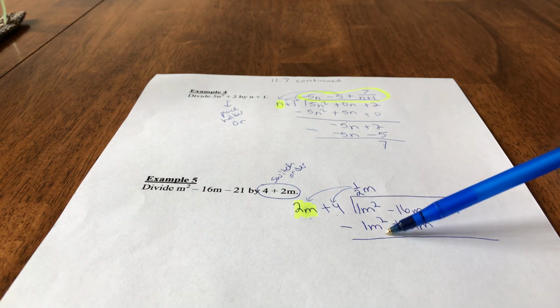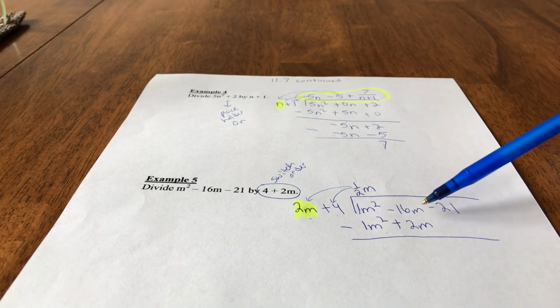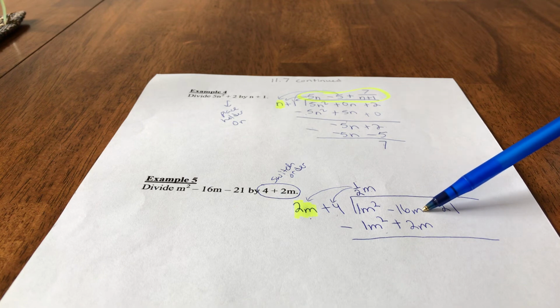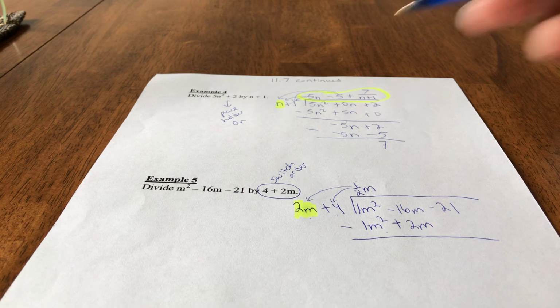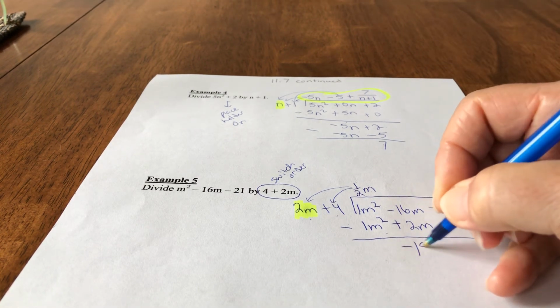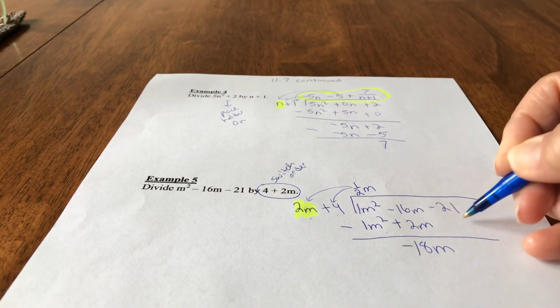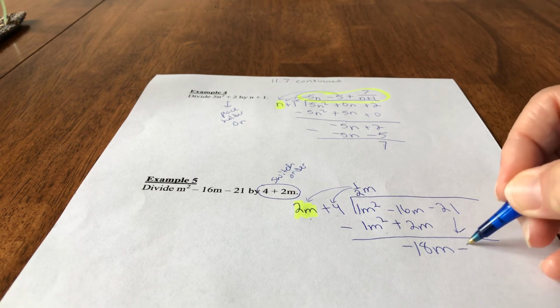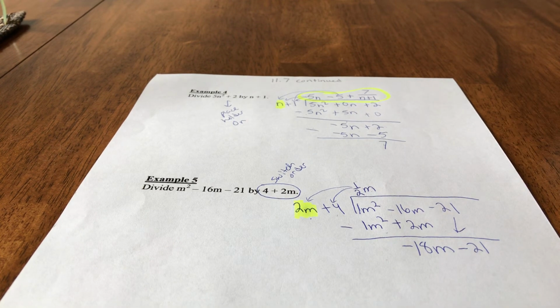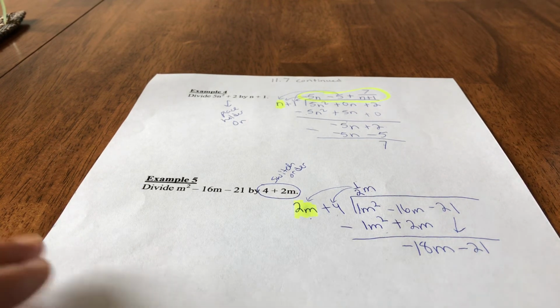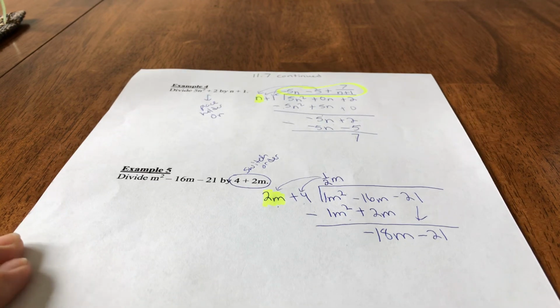1m squared minus 1m squared is 0. Negative 16m minus 2 more m's is negative 18m. Bring down your negative 21. It'll get easier from here.